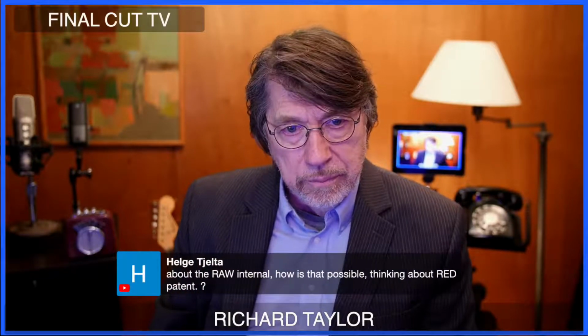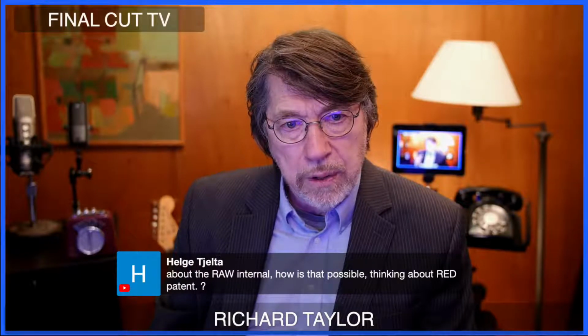We need more cams that record ProRes internally. And it's not ProRes RAW, ProRes. Did I say ProRes RAW? I didn't mean ProRes RAW. It records ProRes. About the RAW internal, how is that possible, thinking about the Red patent? If I said ProRes RAW, I was mistaken. We haven't seen anything about ProRes RAW. But recording ProRes internally is impressive because up to this point, they've only done .movs and .mp4s.